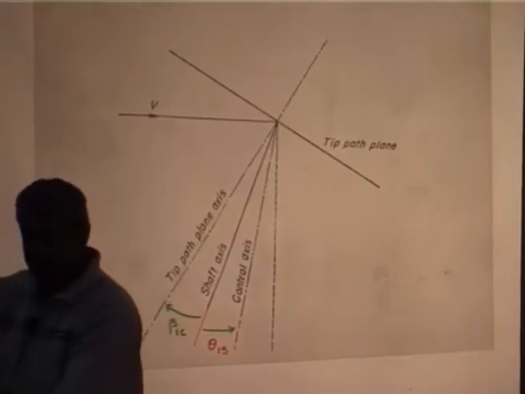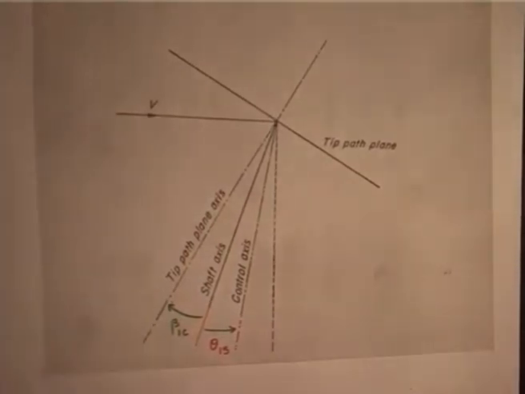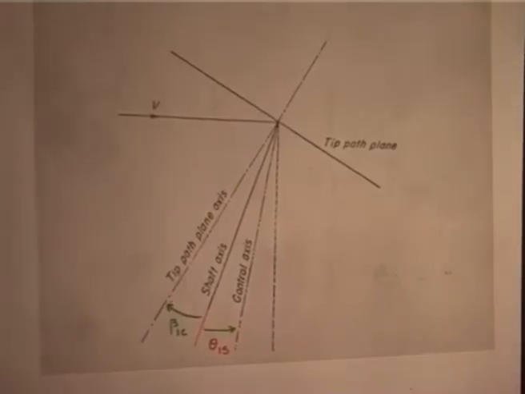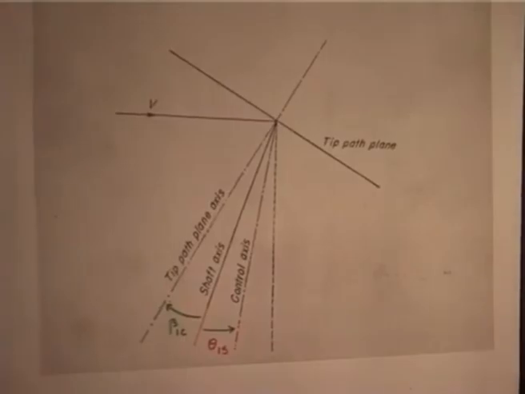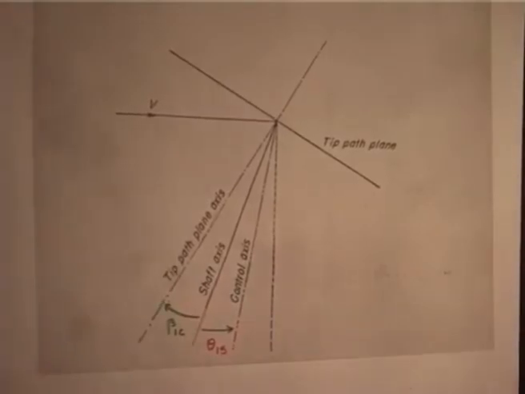That means the shaft axis is another one, and the tip path plane is another axis. Similarly, you can define one more axis which is called the no feathering plane, NFP. So I will write here some 3-4 planes, okay.